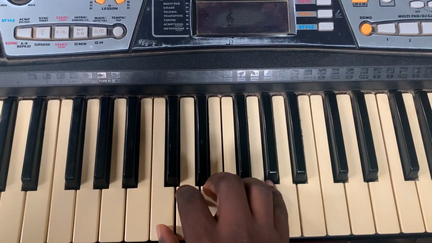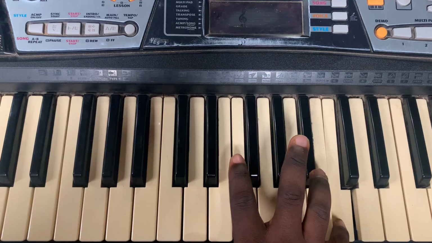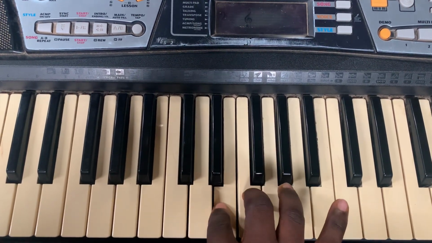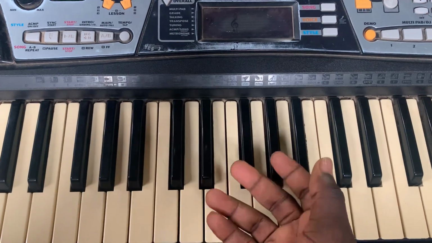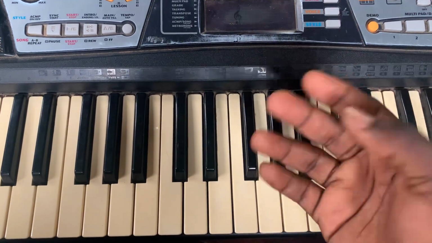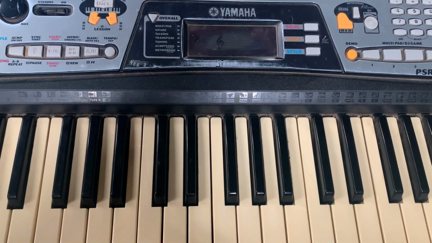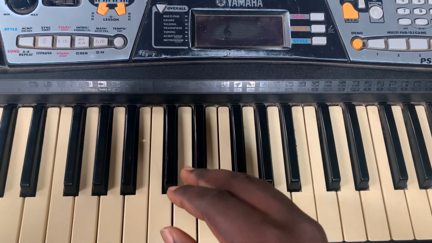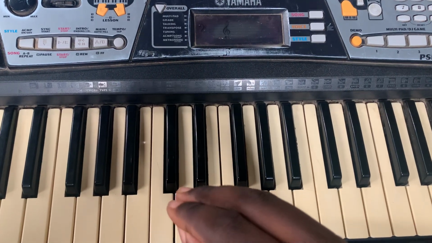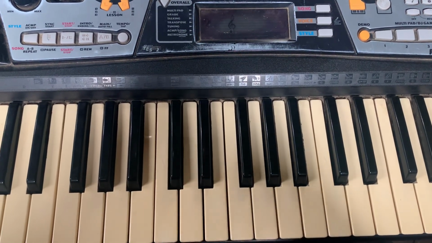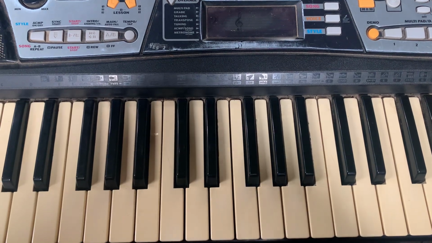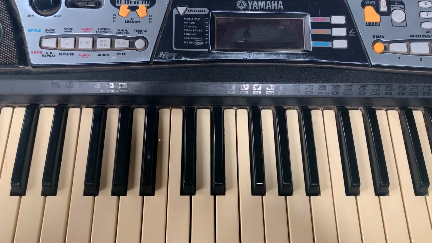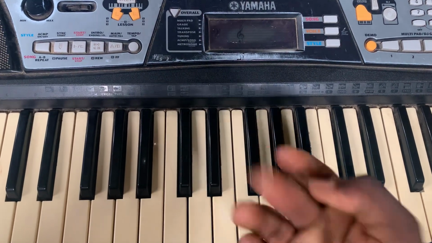So if this is the major scale and we change the root position and make it the second, the third, the fourth, or the fifth, or any other particular note in the scale, then we get a mode. I want us to mainly talk about the major scale and the minor scale in this particular video, and in our subsequent videos we are going to dive deep into other modes.